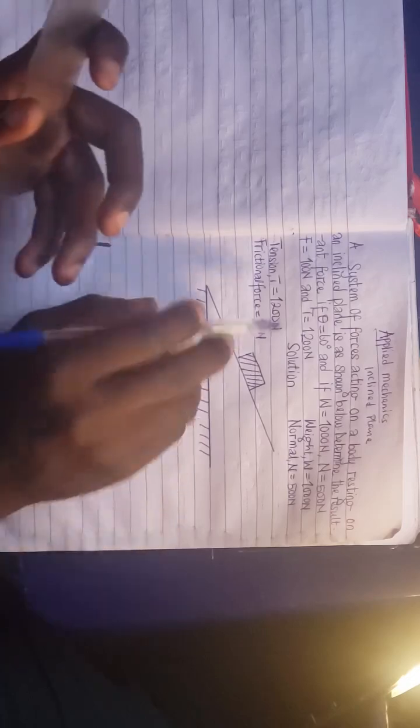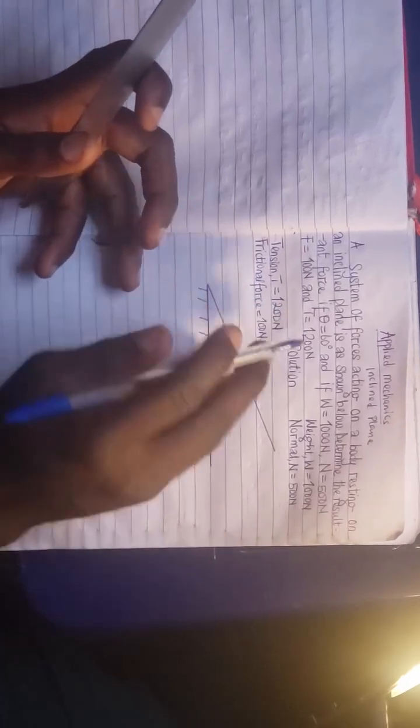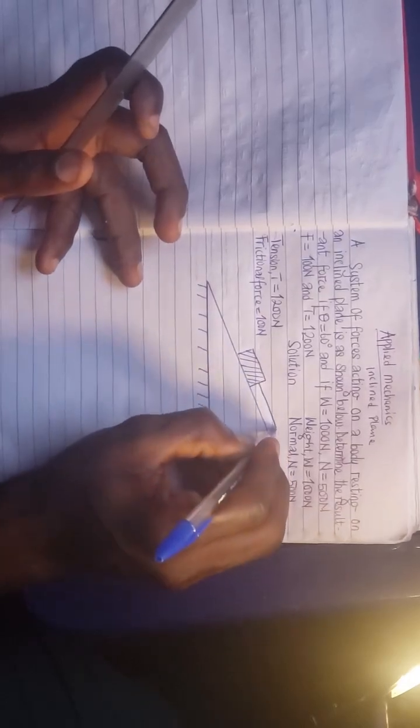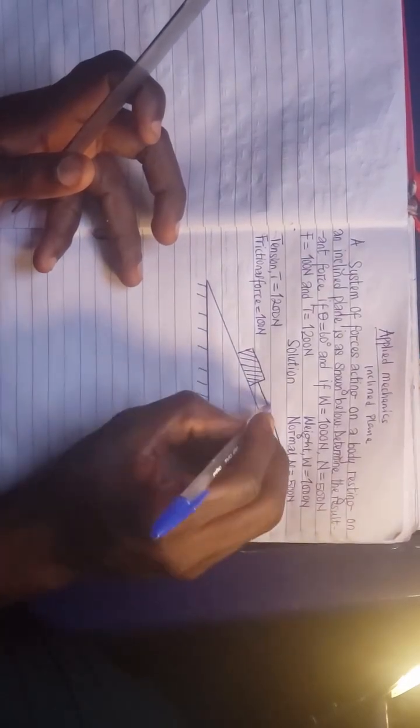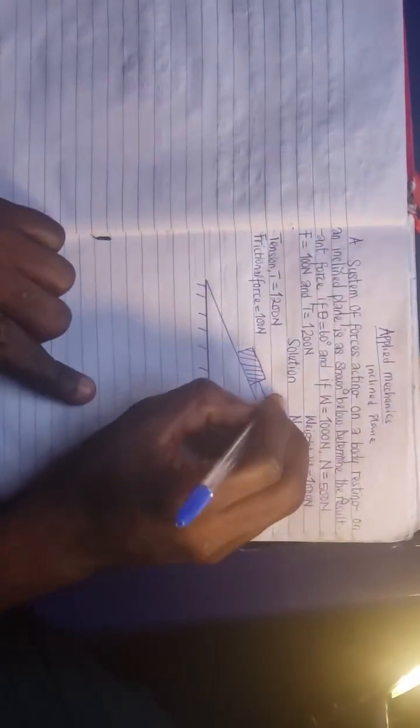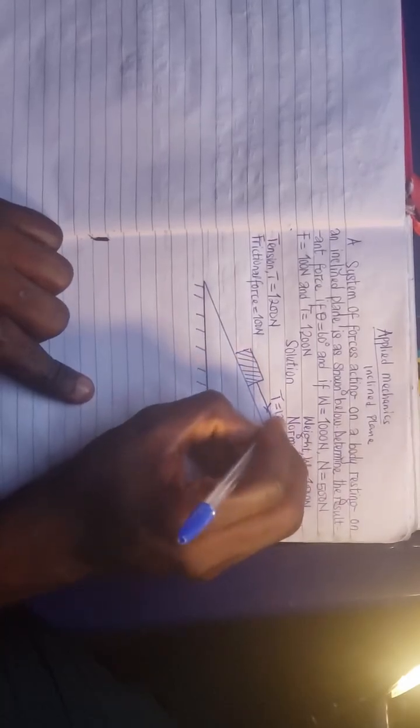What is the meaning of that tension? The tension means that there is a rope holding this body. Let's say the rope is angled like this. The tension is 1200 Newtons.